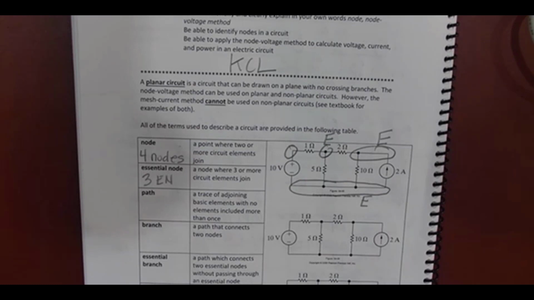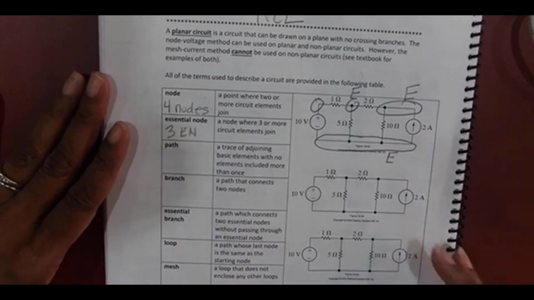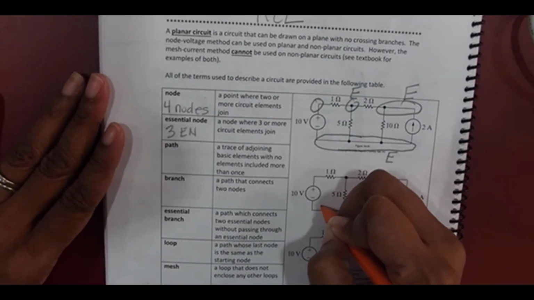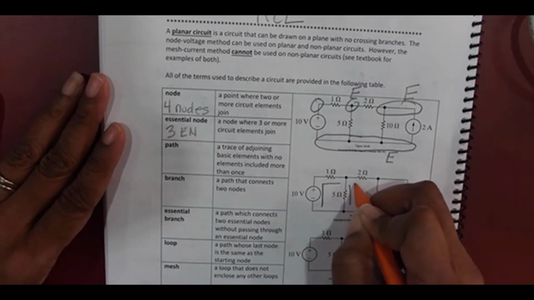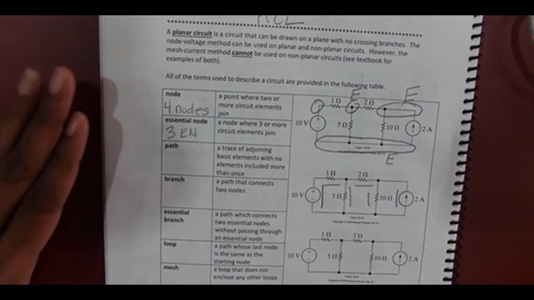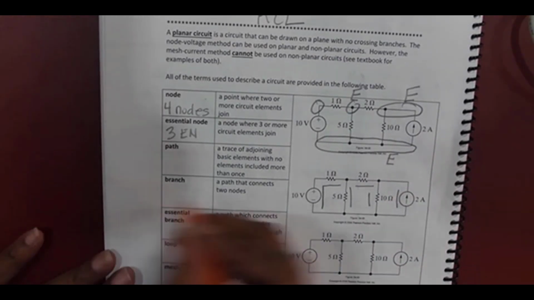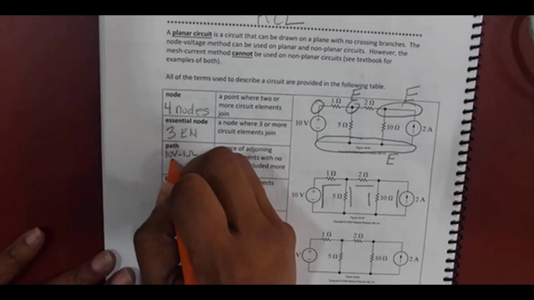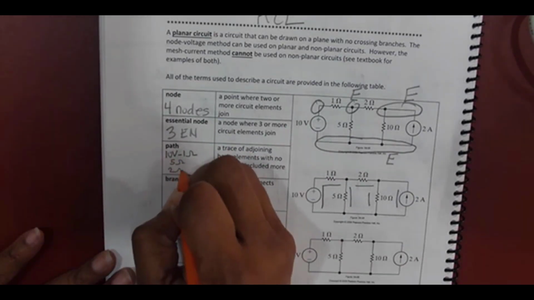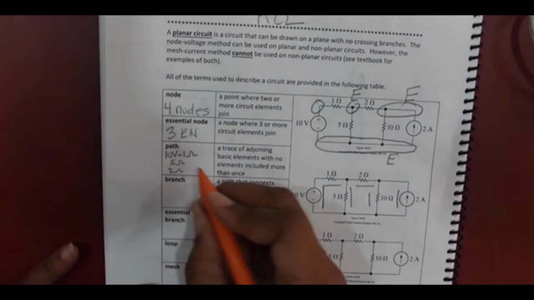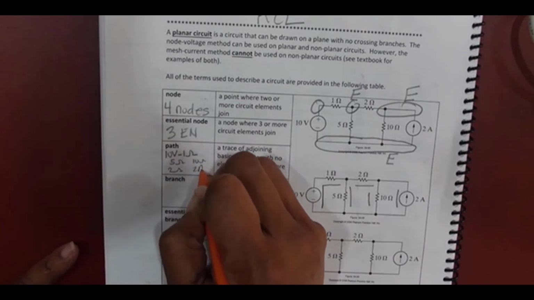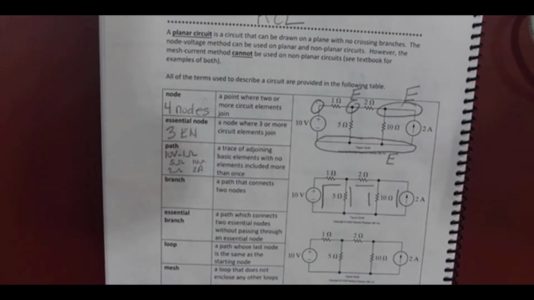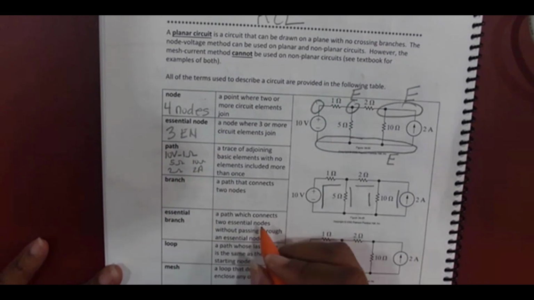Okay, a path is a trace of adjoining elements, including none more than once, right? So I normally don't cross over nodes to do this. I would say that my paths are this 10 volt to this 1 ohm, the 5 ohm, the 2 ohm, the 10 ohm, and the 2 amp. So a path would be adjoining elements with no element crossed more than once. The 5 ohm by itself, there's nothing in series with that. The 2 ohm by itself, nothing in series. The 10 ohm by itself, and the 2 amp by itself. So I would say that there are 1, 2, 3, 4, I can't count today, 5 paths.